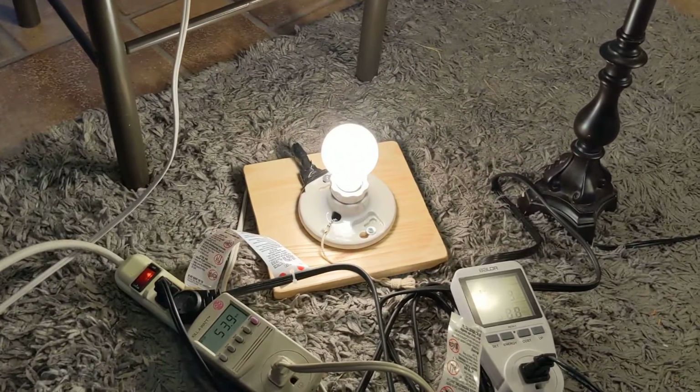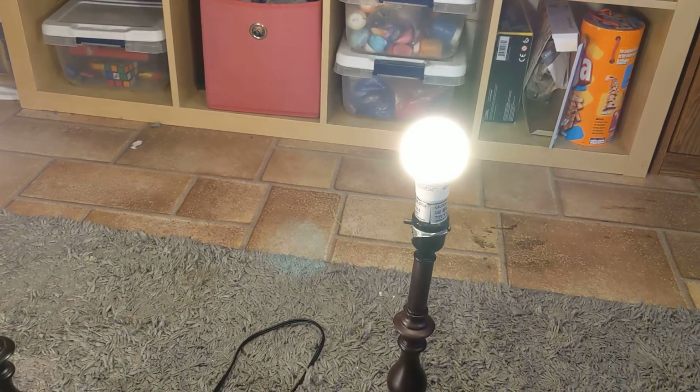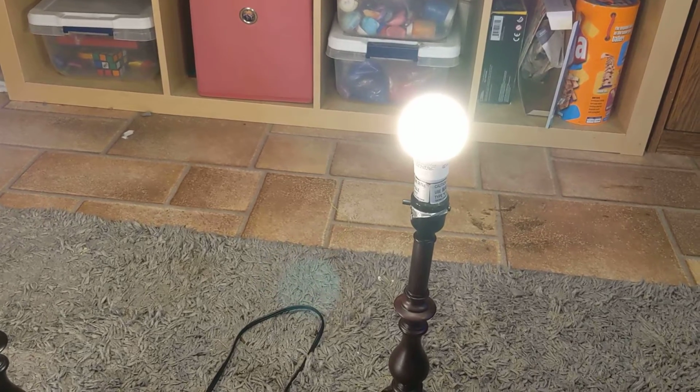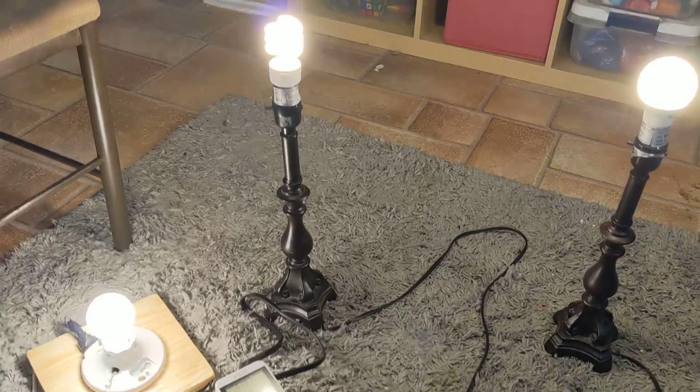This one is an incandescent. This one is a CFL, you see this sort of curly cube. And then this one's an LED. Alright? So, what's the difference? Well, the difference is the amount of power that each of these is using.